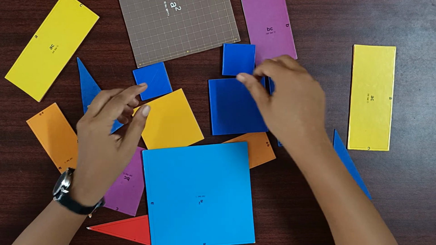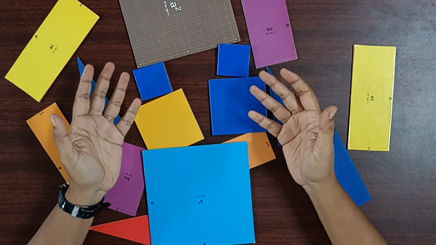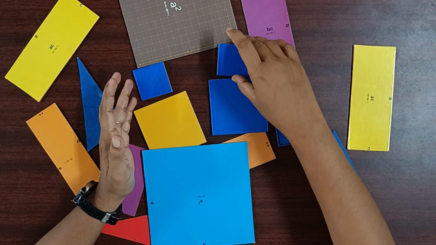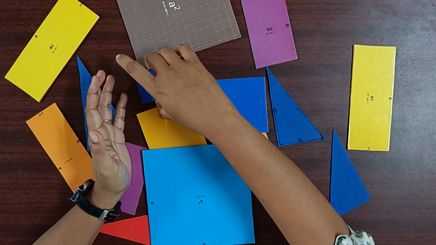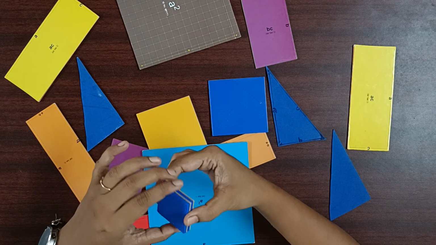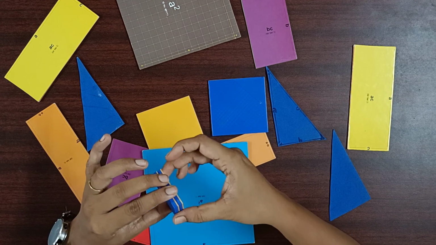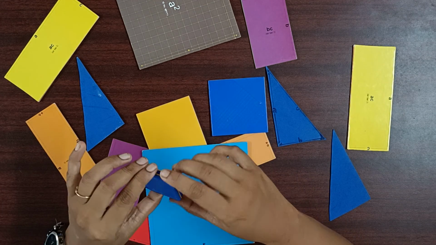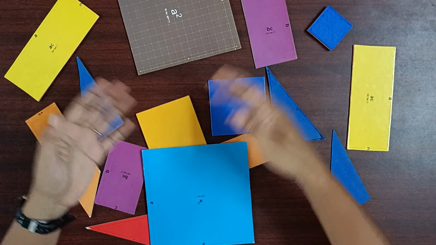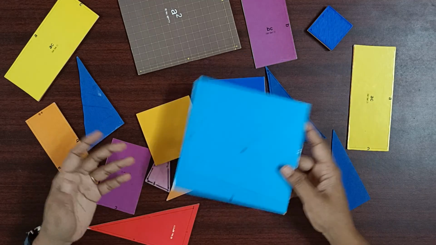Being similar means they look alike, but they do not necessarily have the same measurement, right? Congruence means they have the same measurement, and when you keep one shape on top of the other, the borders, the corners, everything, angles, they match perfectly with each other. So let's just quickly group them based on congruence.